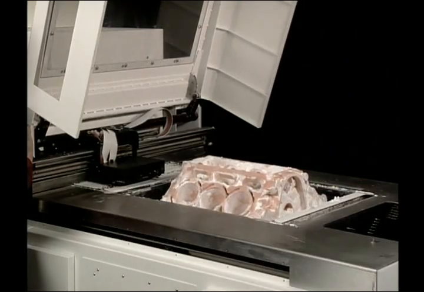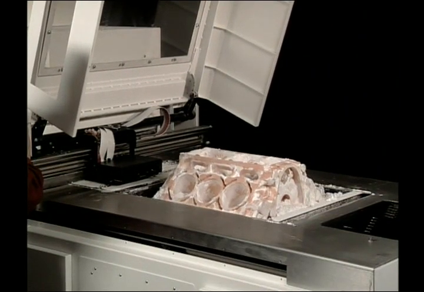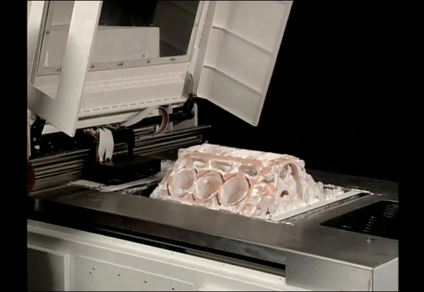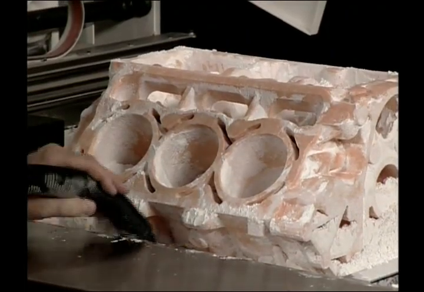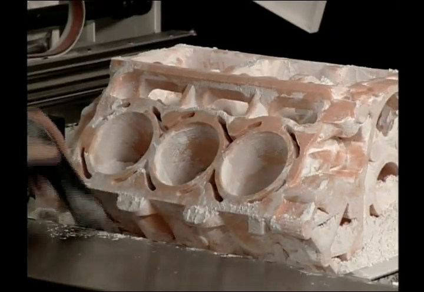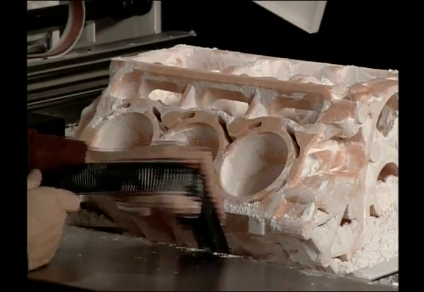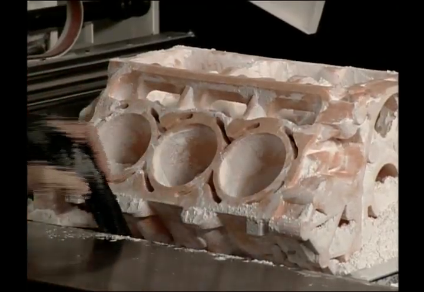The Z810 modeler can build models up to 20 by 24 by 16 inches. Models produced tend to have rough surface finishes, but low cost, low power usage, inexpensive materials, and reuse of unused building material are key advantages.